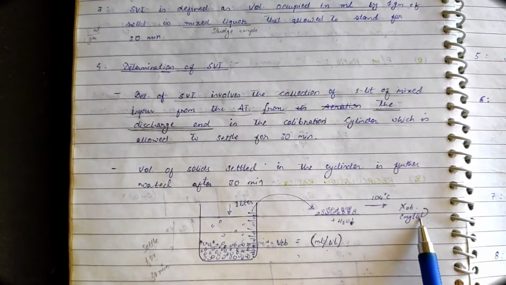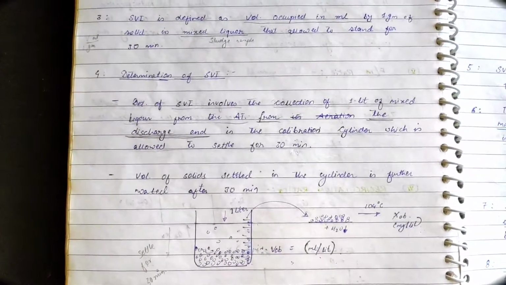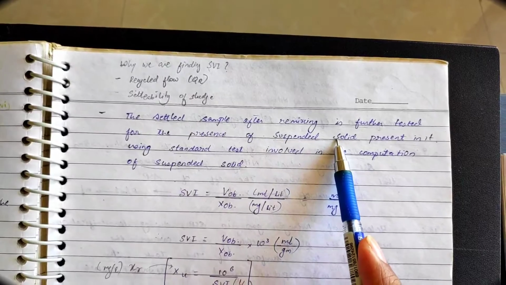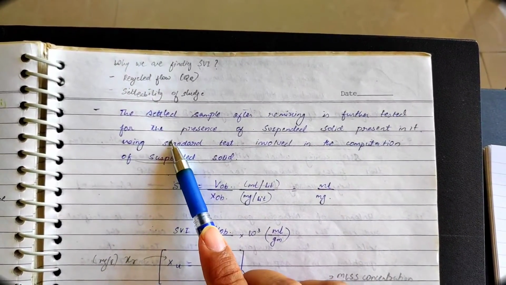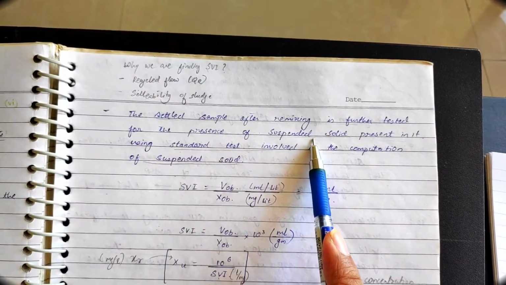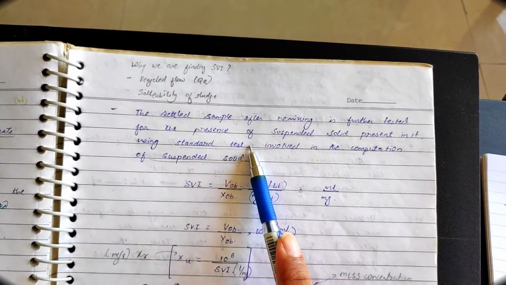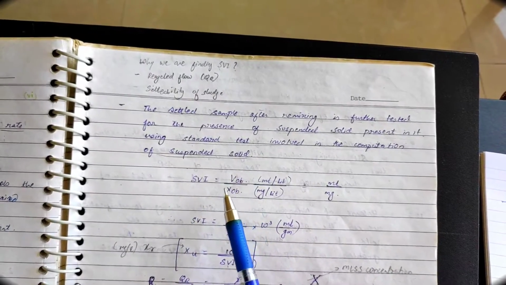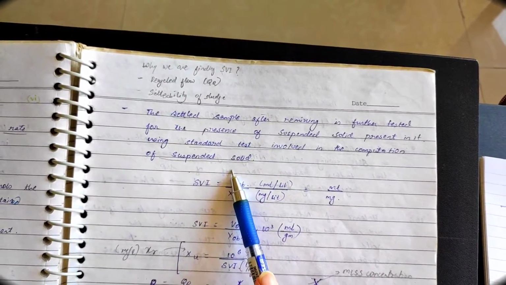So this volume comes out to be the VOB. The settled sample is further tested for the presence of suspended solids using the standard test for the computation of suspended solids. This is the same way we calculate the XOB.